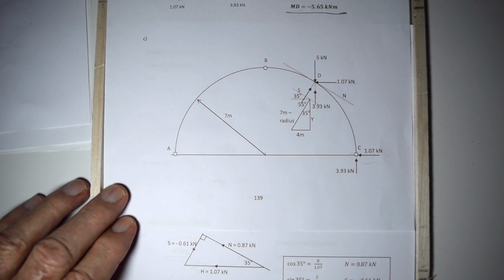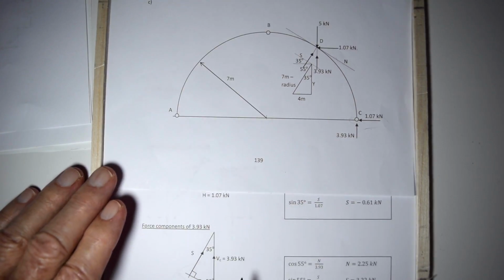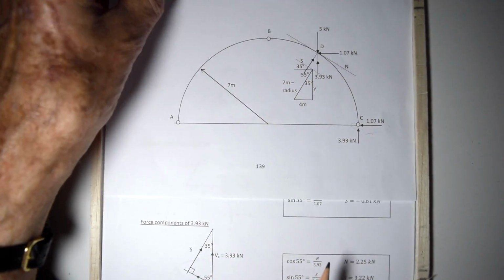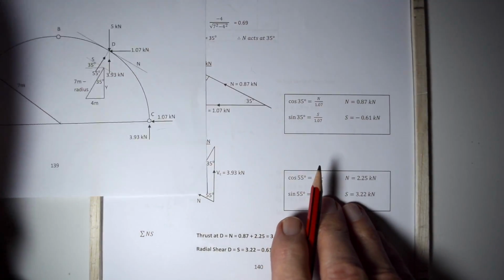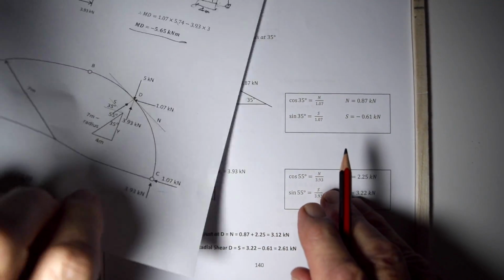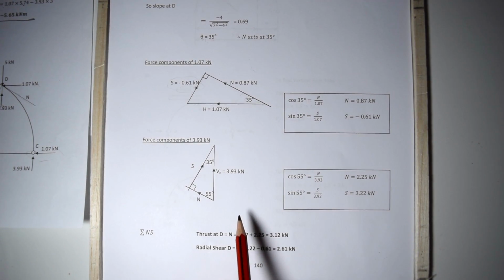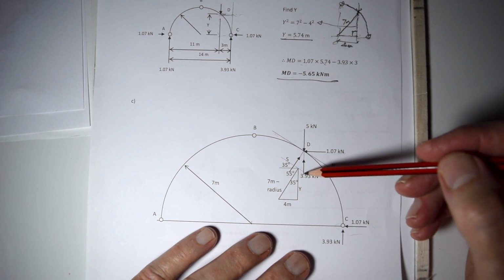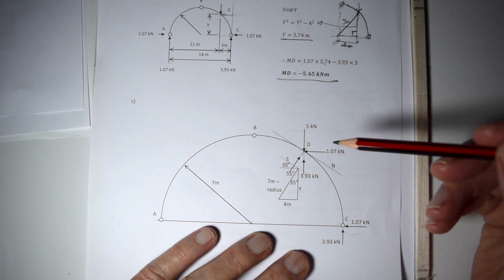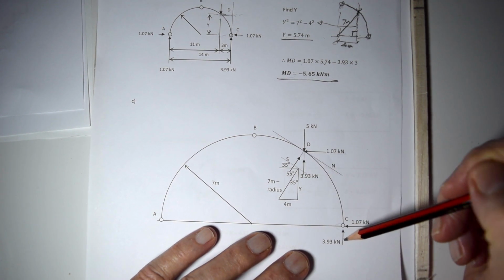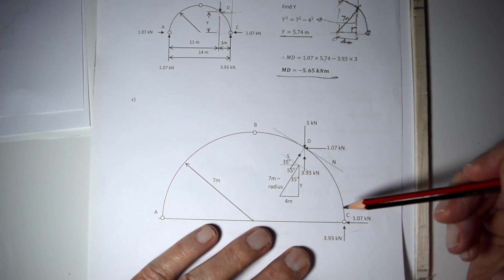We now look at the force components of the 3.93 kilonewton load, and there it is there, the 3.93 kilonewton load. We've drawn it in there. That's this vertical reaction down here.